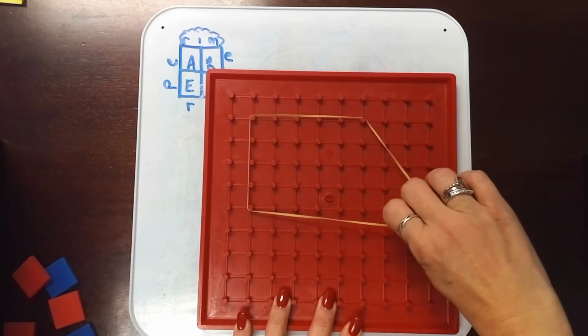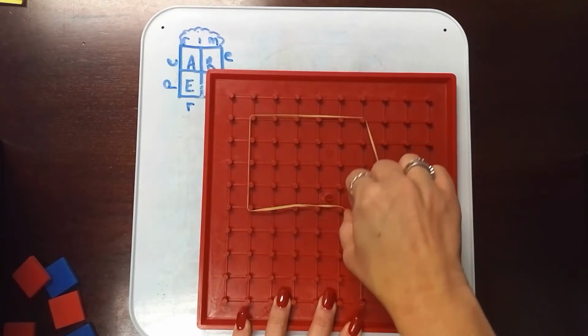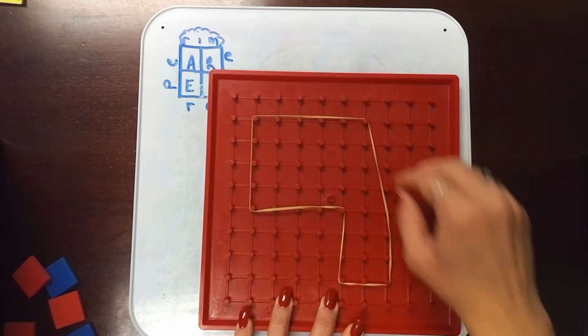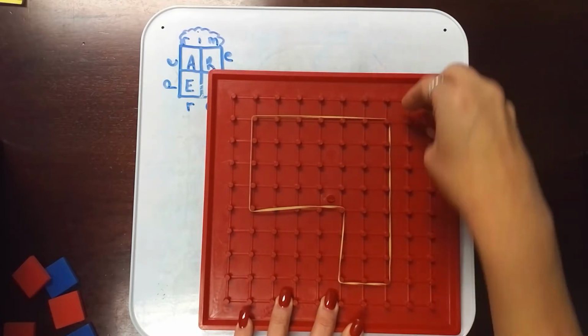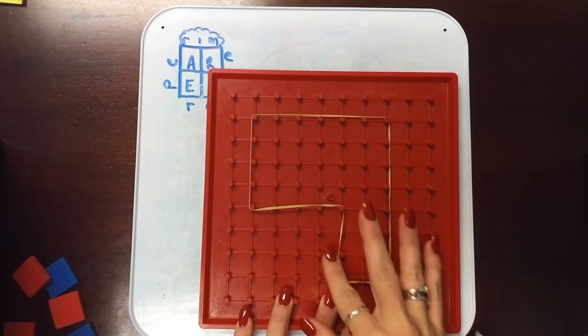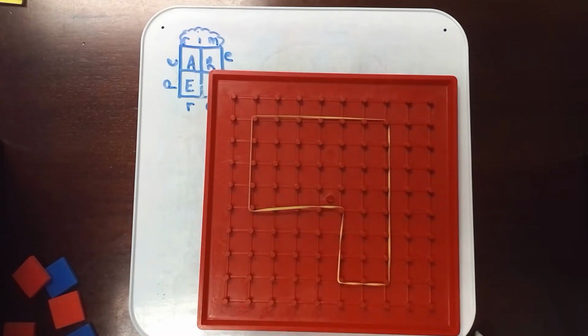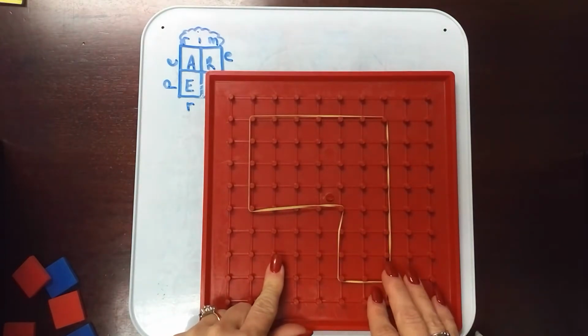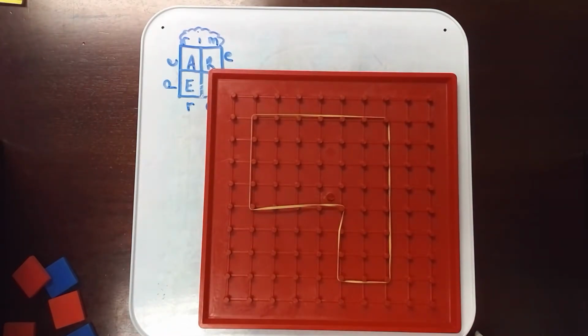Then when you get into composite shapes, because that's one of your TEKS, say I have this shape and I want to know the area of it, you can talk to students about how can I break this rectangle up into 2 different rectangles.